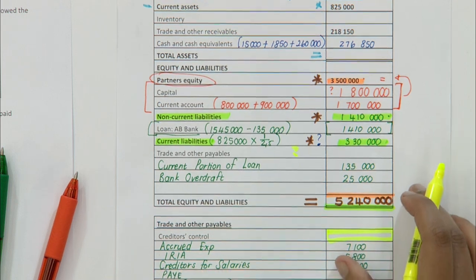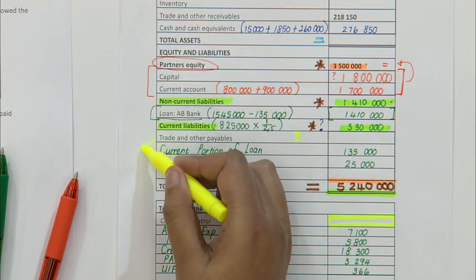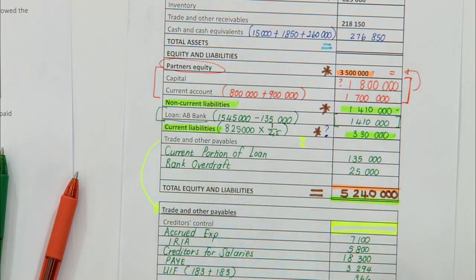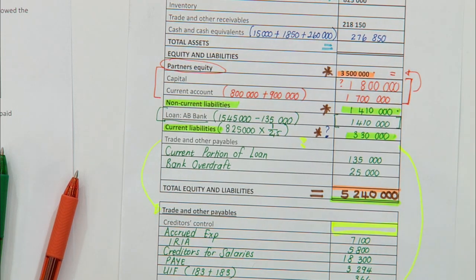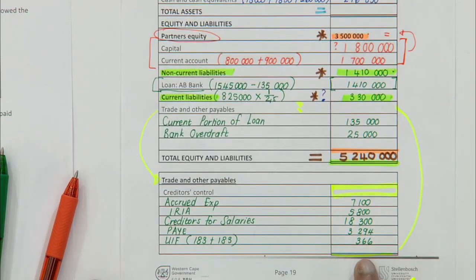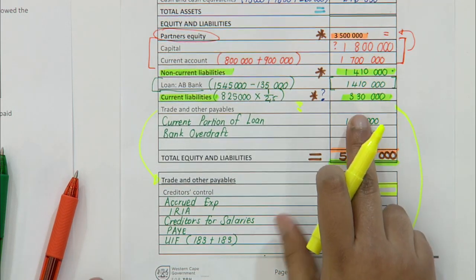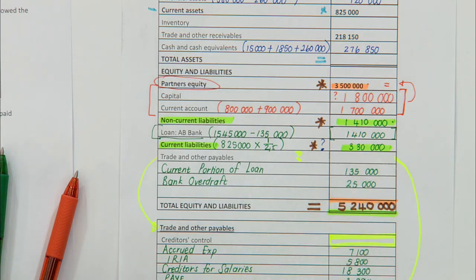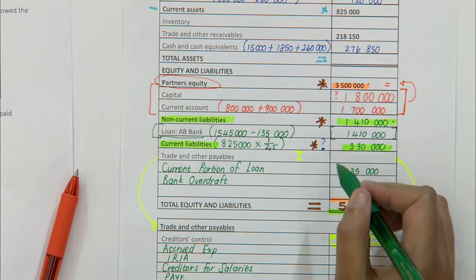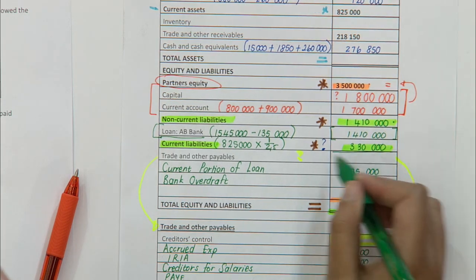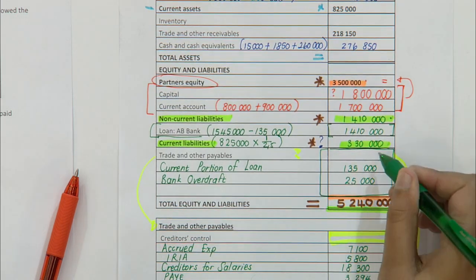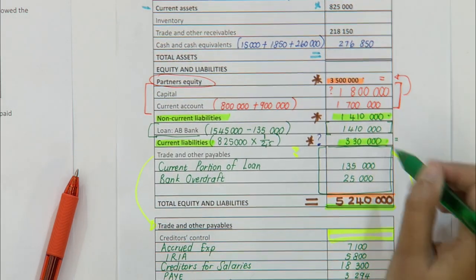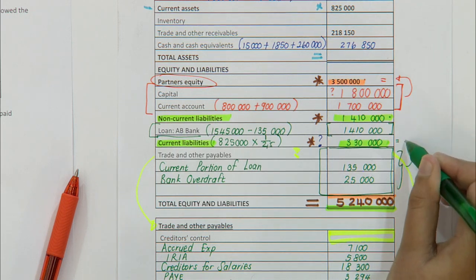Remember that this trade and other payables note, this answer over here, is this amount over here. This amount is coming from there. So how do I calculate it? If you look at this again, all our current liabilities, which is given, all the current liabilities added up amount to 330,000 rand.